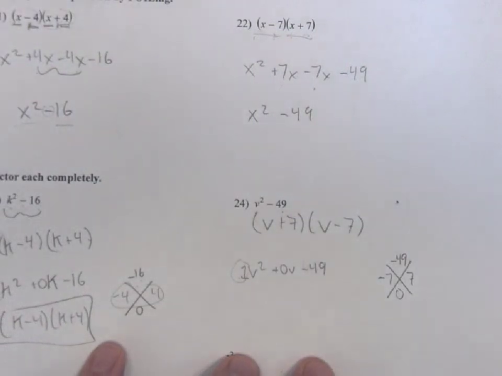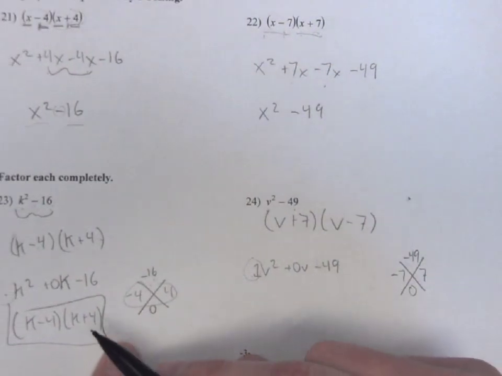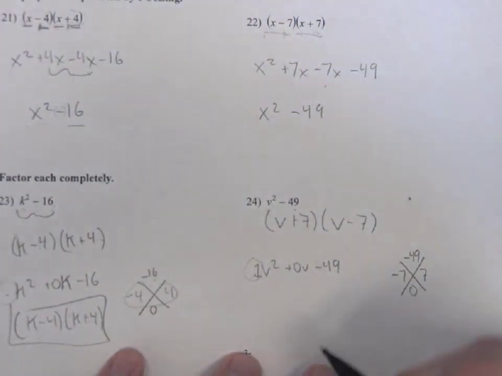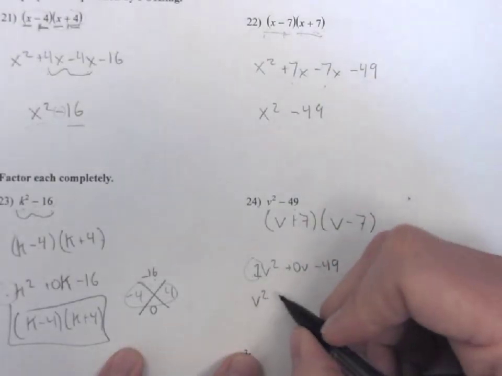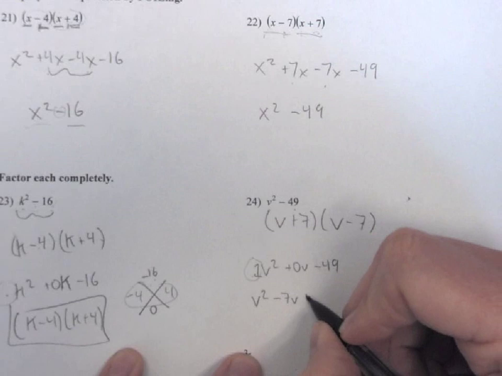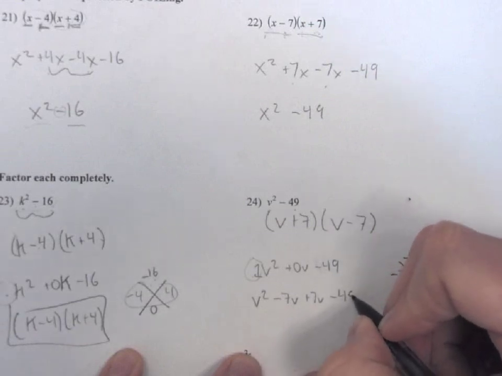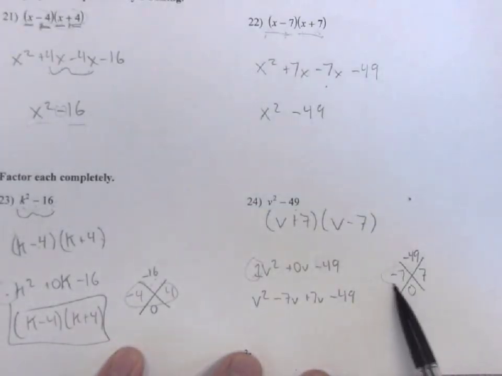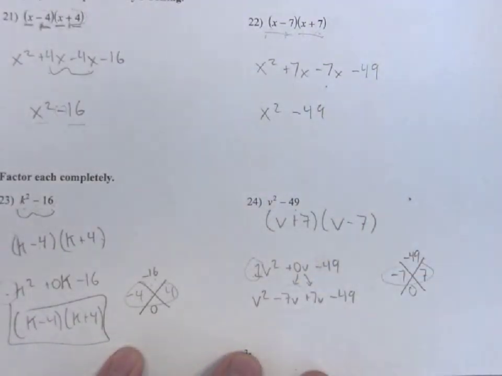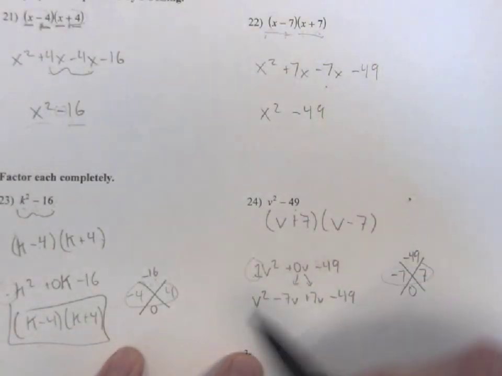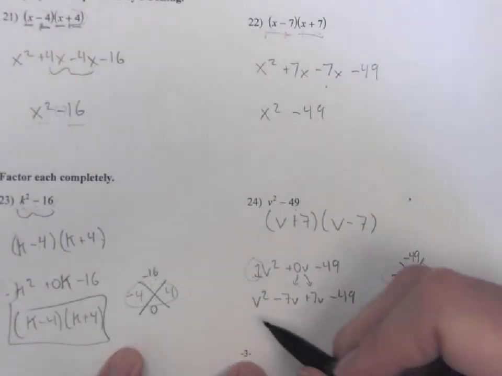Okay. Now, instead of just throwing those in parentheses like I did over here, which would still work, by the way, let's factor it by grouping, just for giggles. So v squared minus 7v plus 7v minus 49. Right? I'm taking the negative 7 and 7, and I'm splitting the middle term here. Okay, here's negative 49, here's v squared. Okay. Now I'm going to factor by grouping.